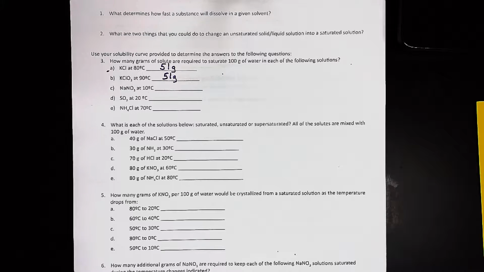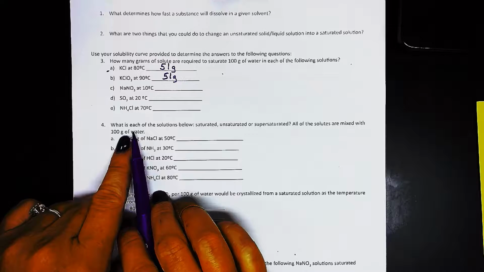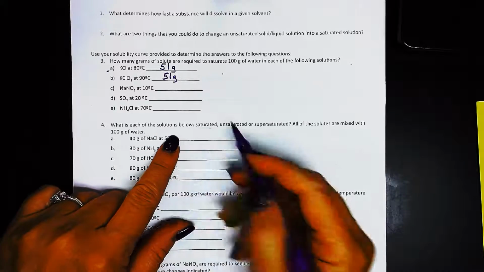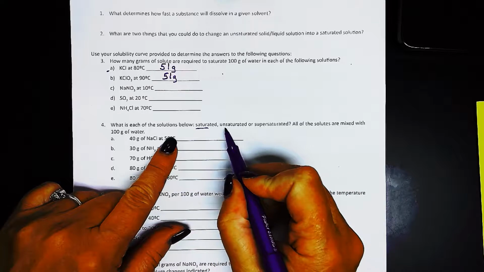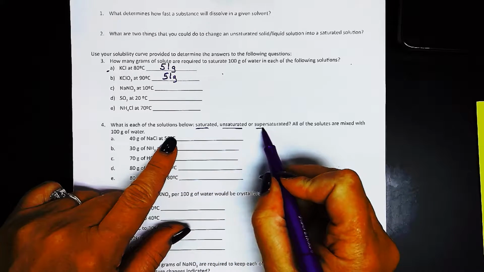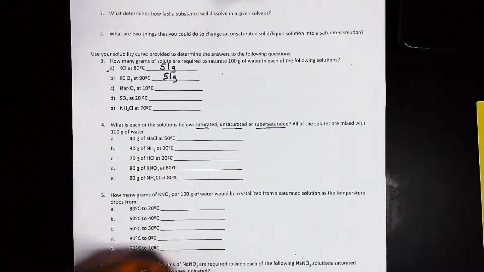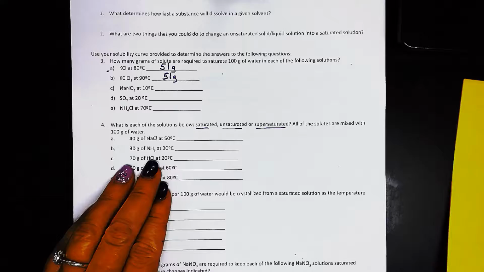Class, ready for number 4? Number 4 is a little bit different. It says, what is each of the solutions below? Saturated, unsaturated, or supersaturated? It says all of the solutes are mixed with 100 grams of water. So it's saying that we can use our solubility curve.